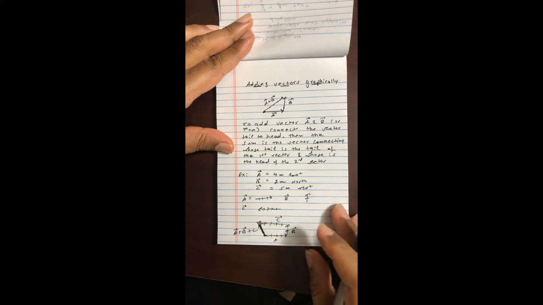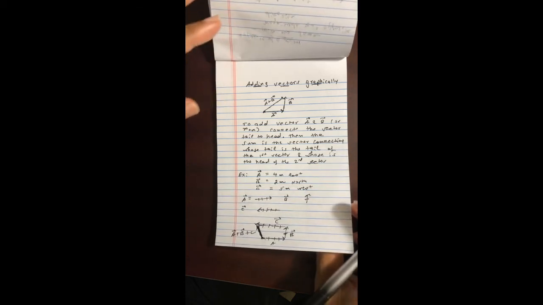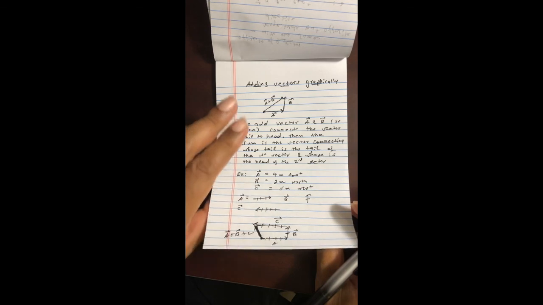So to add vectors graphically, all you have to do is connect the vectors tail to head, and the vector connecting the tail of the first vector to the head of the last vector is what you call the sum vector.